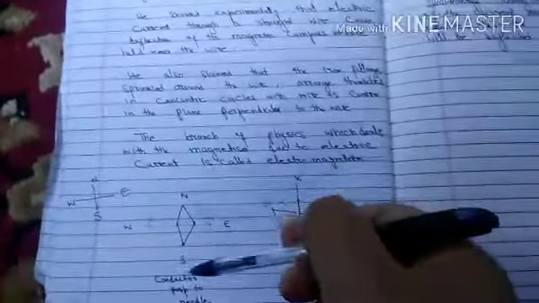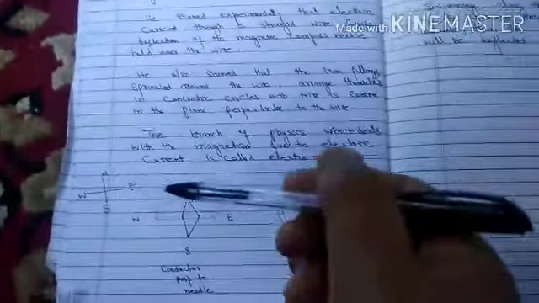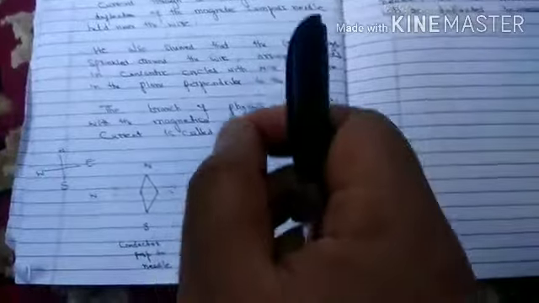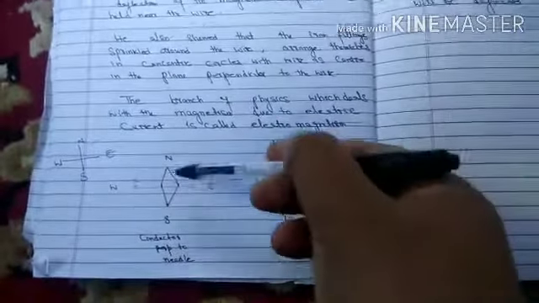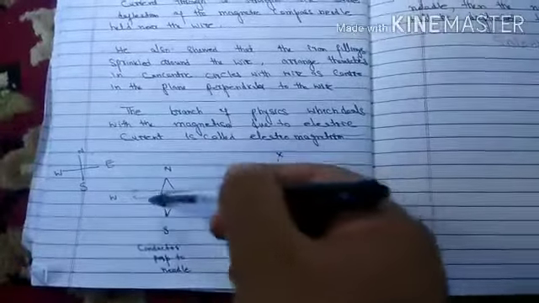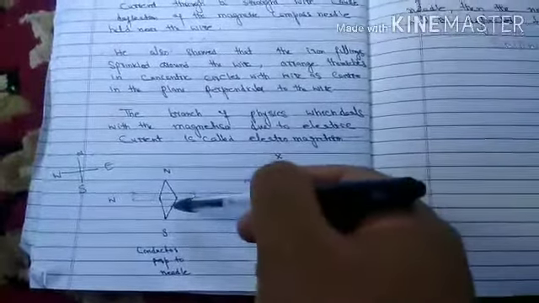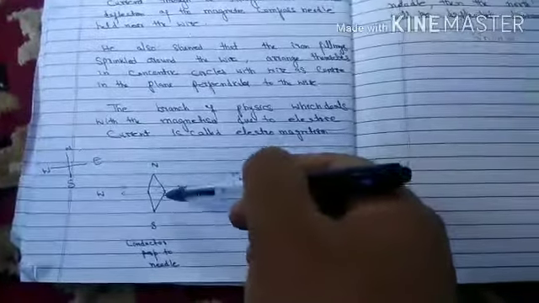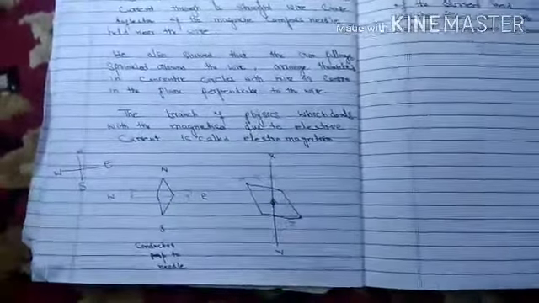In this experiment, he placed the magnetic needle near a current carrying conductor. This is the current carrying conductor X, Y directly over the magnetic needle but perpendicular to the axis of the needle.